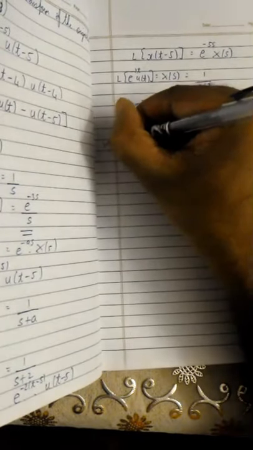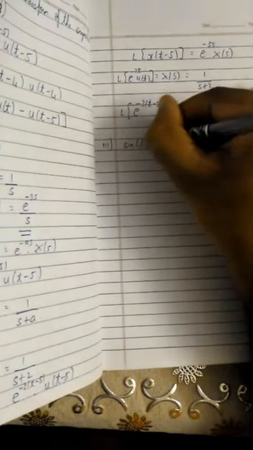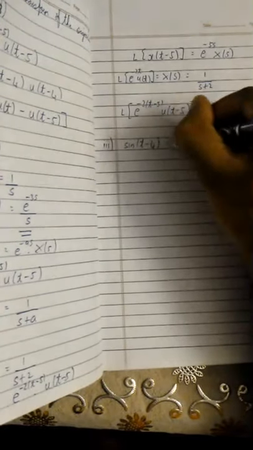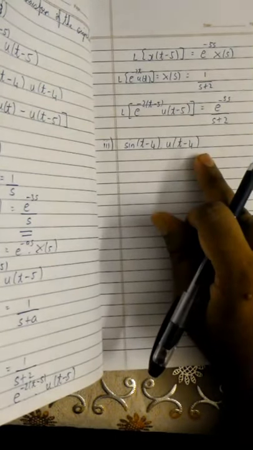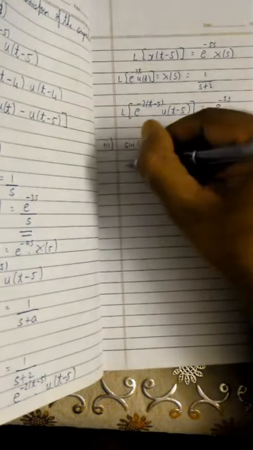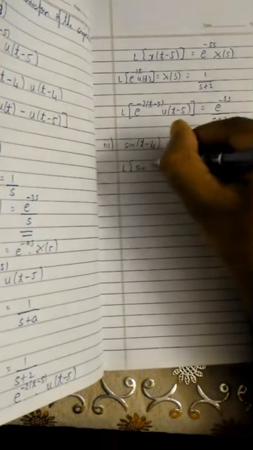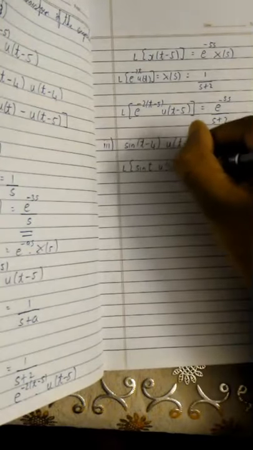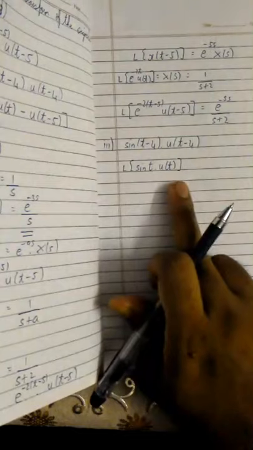So here the question is sine t minus 4 into u of t minus 4. Okay. So we all know the Laplace transform of sine t into u of t.